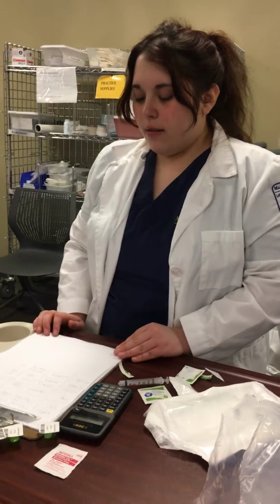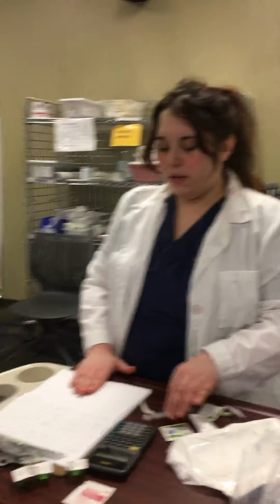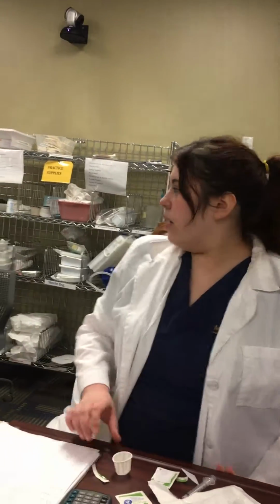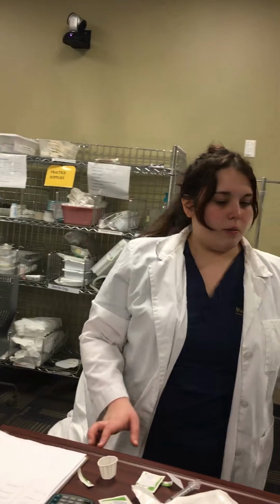Next, he's about to receive about 100 milligrams of atenolol. And I'm going to get some gloves to put on before I touch his medication.